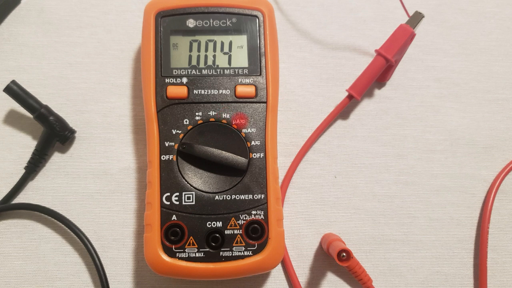And if you want to measure small amounts of current in microamps or milliamps, you could use the setting here. And this is for a DC current or AC current. DC current stands for direct current, which flows in one direction. AC current stands for alternating current, which flows in both directions. And of course, if you're using this setting, make sure the red test lead is on the left. If you're using these two settings here, make sure the red test lead is on the right.